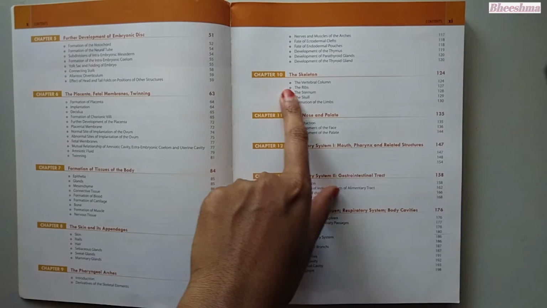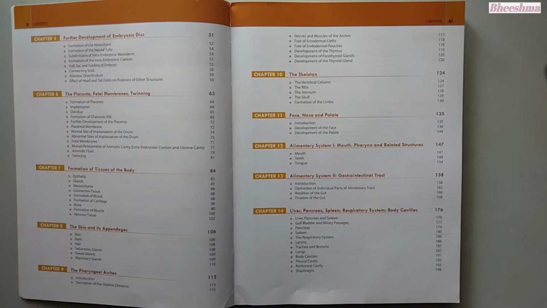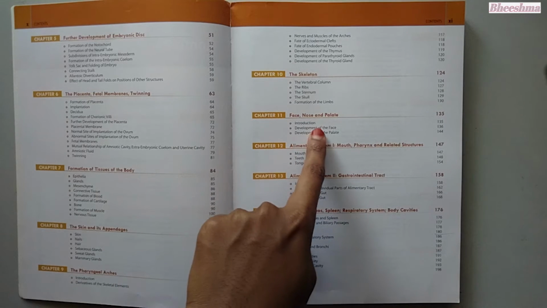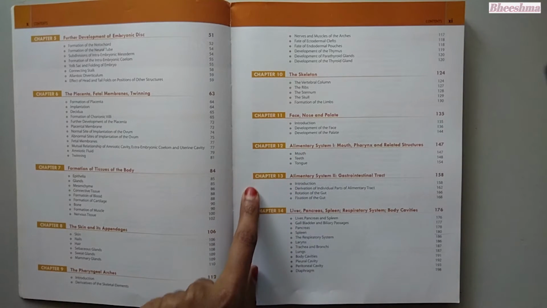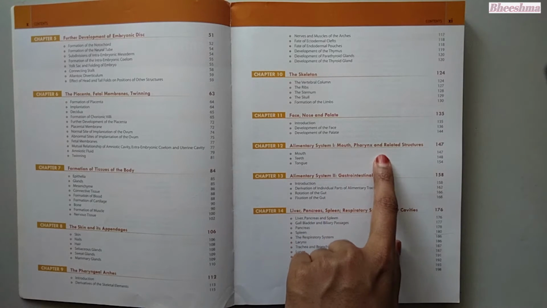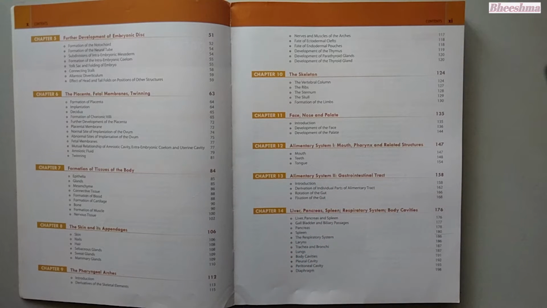Next one is chapter number 10, the skeleton, the vertebral column, the ribs, the sternum, the skull, formation of the limbs. Then chapter number 11, face, nose and palate, introduction, development of the face, development of the palate. And chapter number 12, alimentary system 1, mouth, pharynx and related structures, mouth, teeth, tongue. And chapter number 13, alimentary system 2, GIT, gastrointestinal tract, introduction, derivatives of individual parts of alimentary tract, rotation of the gut, fixation of the gut.